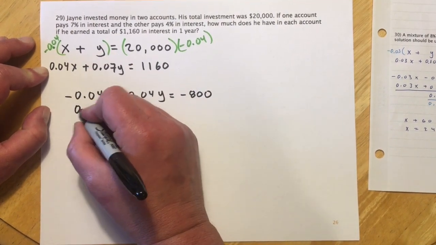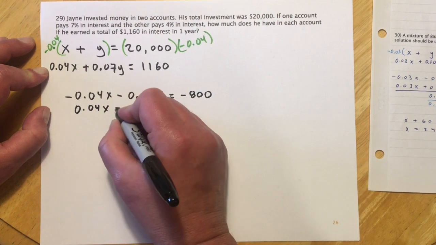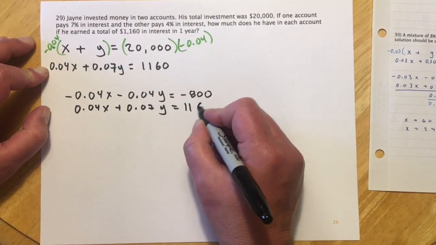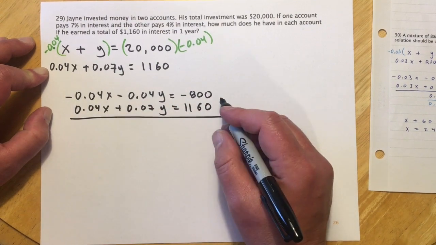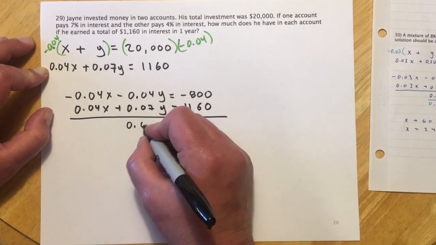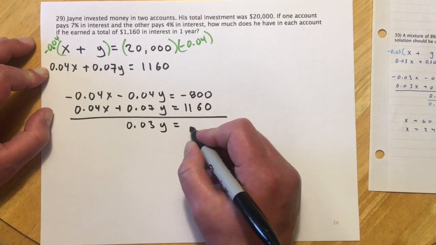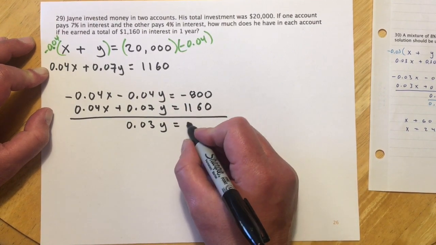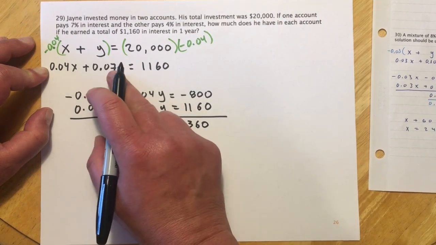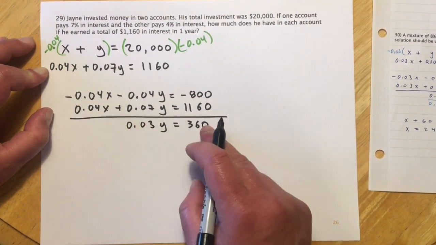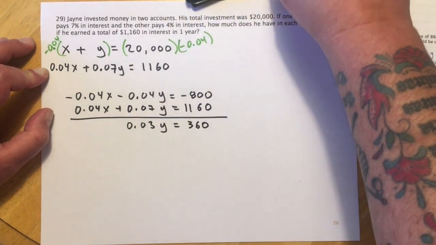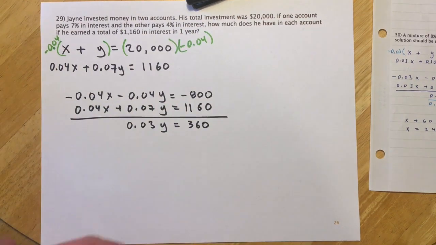And then just writing this one down. And those cancel, and then this is going to be 0.03y, and that's going to equal 360. And if I had done this, the 7 as the negative, it just means both of these would be negative, and I'd have to be careful to not lose the sign. So that's the only reason I do what I do.